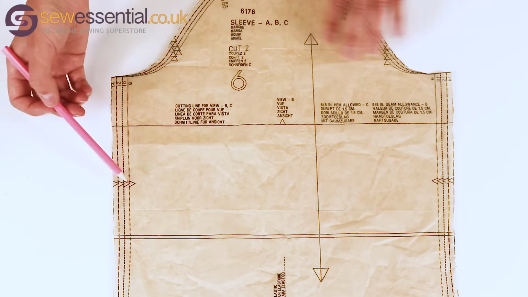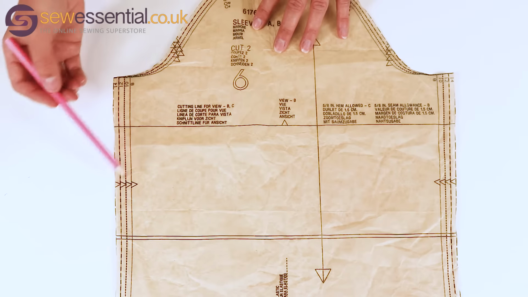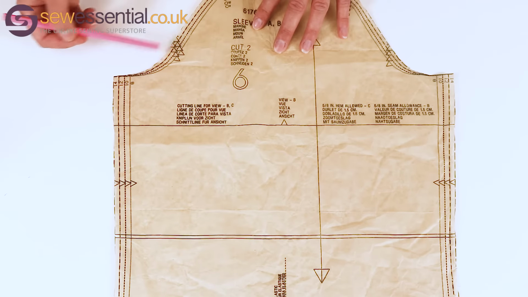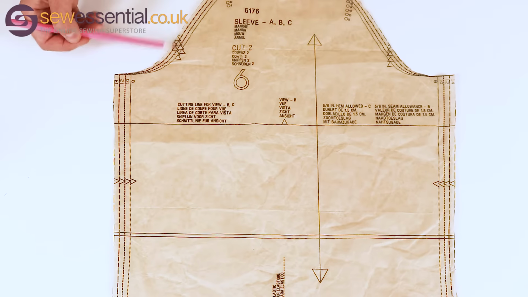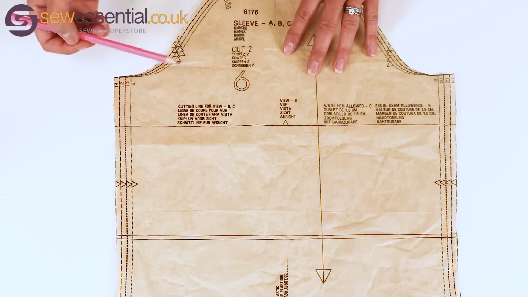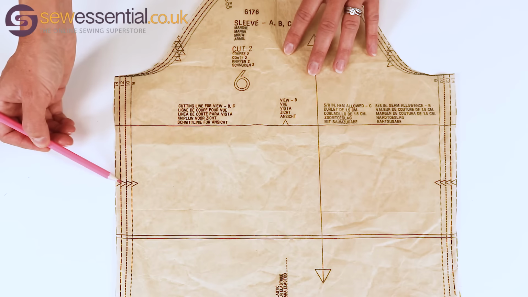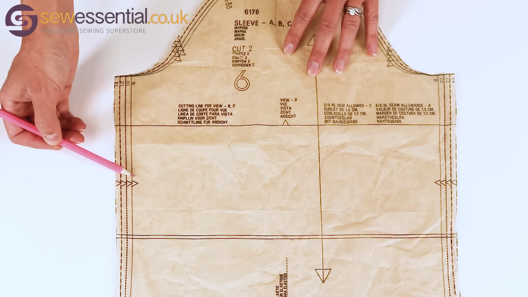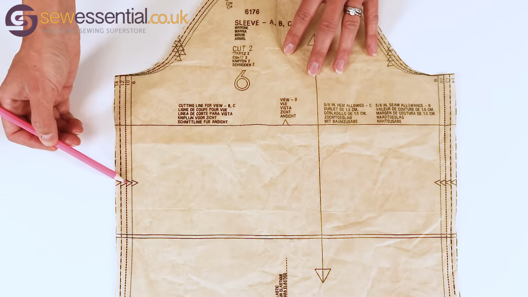You'll also notice on the pattern pieces little triangles or sometimes little knot lines at the edges of the pattern pieces, and you might see 1 or 2 or sometimes 3 or 4 of them. These are called notches, and these are there to help us work out how to put the pieces of fabric together once we've removed the pattern tissue.